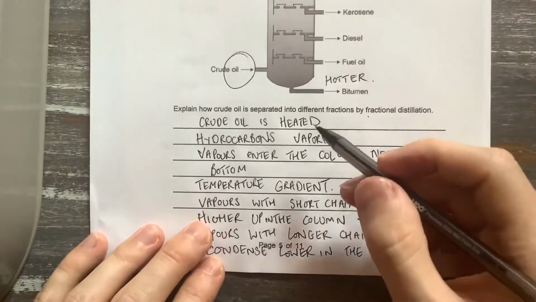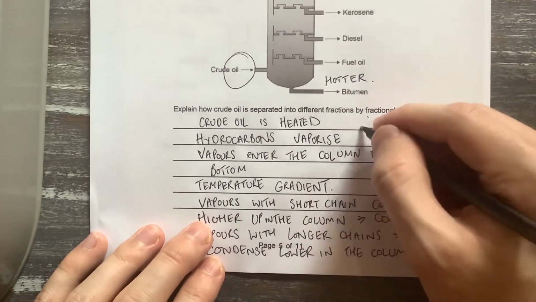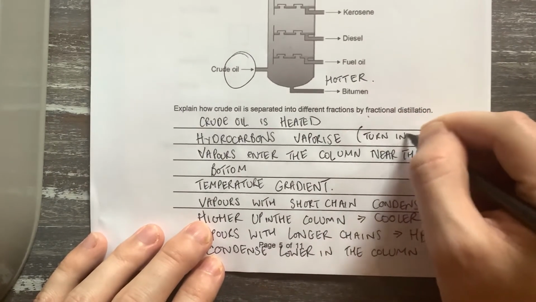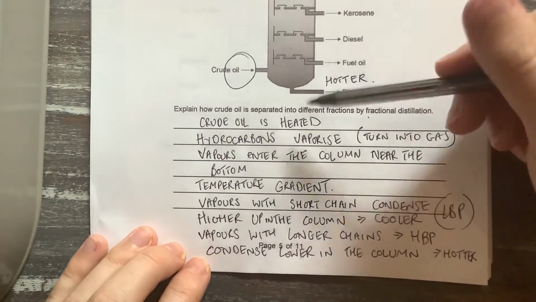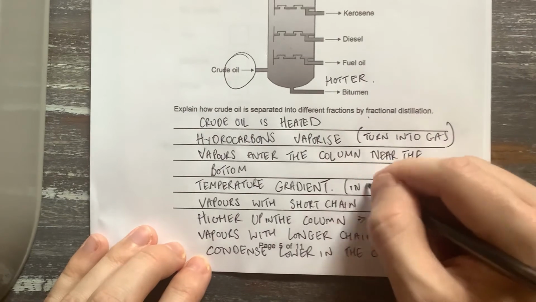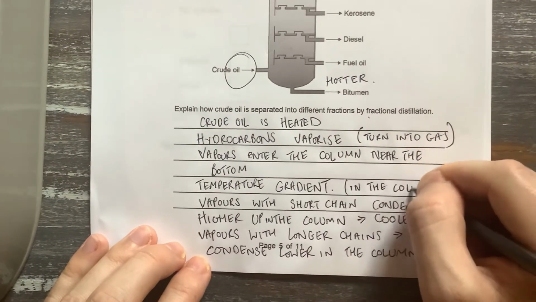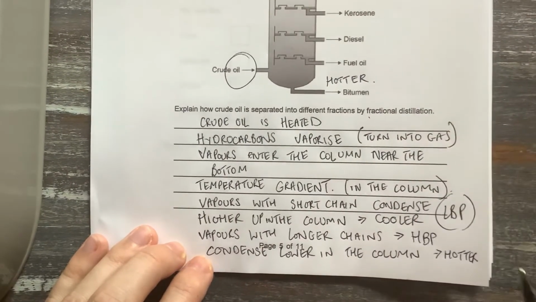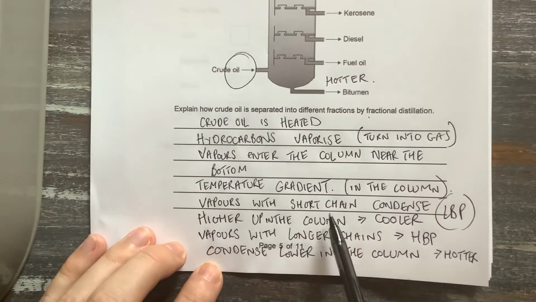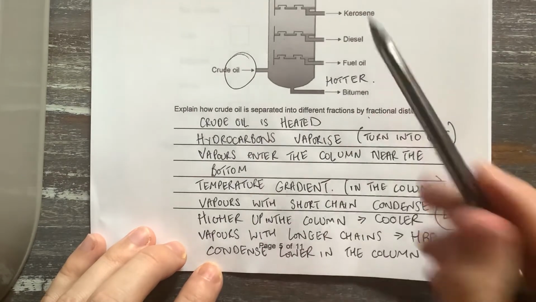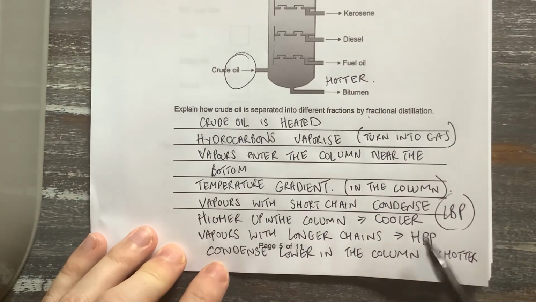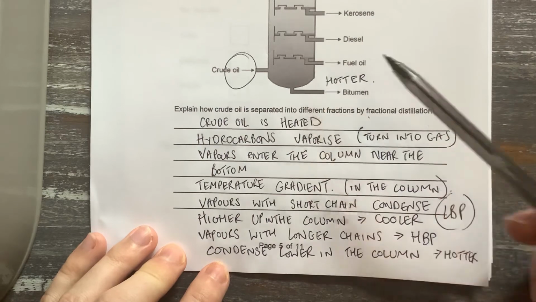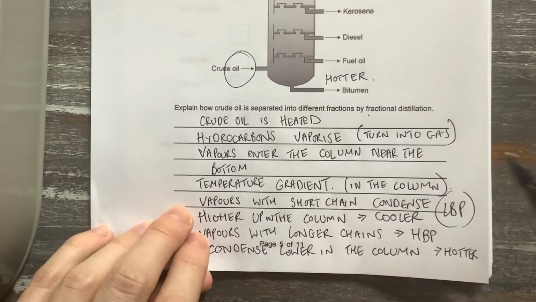So just going back over it. You heat up the crude oil, the hydrocarbons vaporize, which is turned into a gas. The vapors enter the column near the bottom. There's a temperature gradient in the column. Then what happens is vapors with the short chains condense higher up the column where it's cooler because they have a lower boiling point, and the vapors with the longer chains, they have a higher boiling point, so they condense lower in the column where it's hotter.